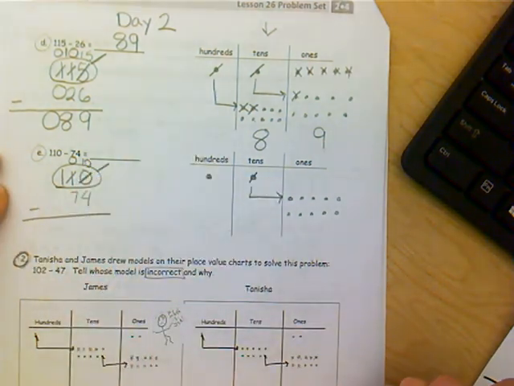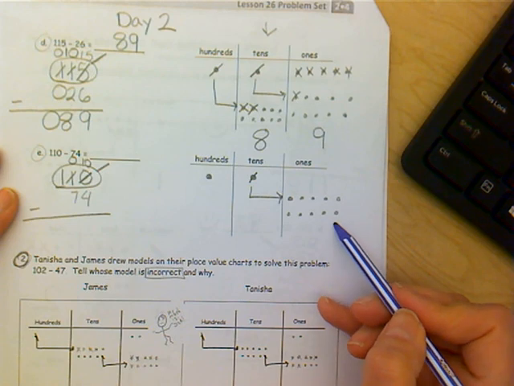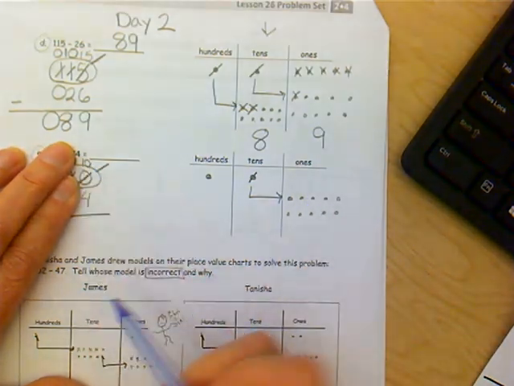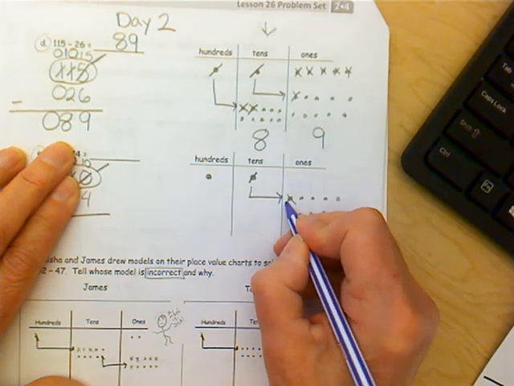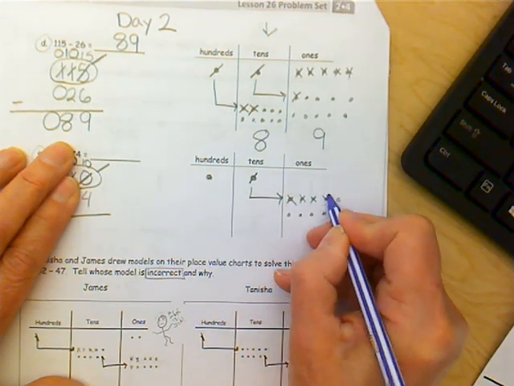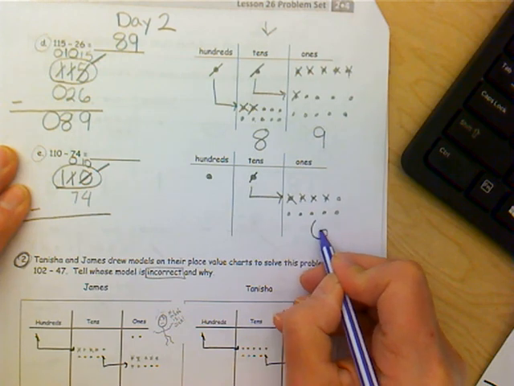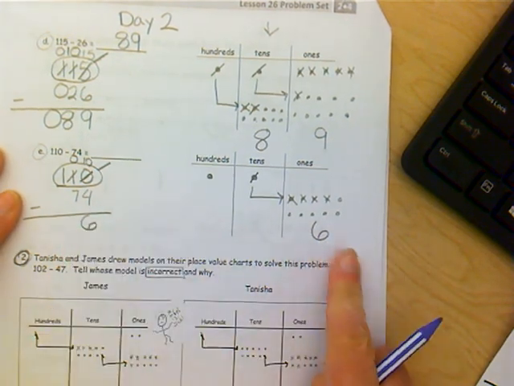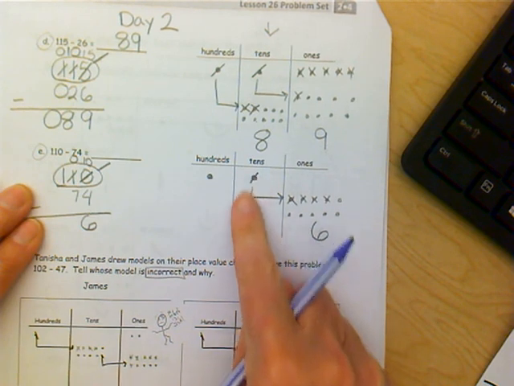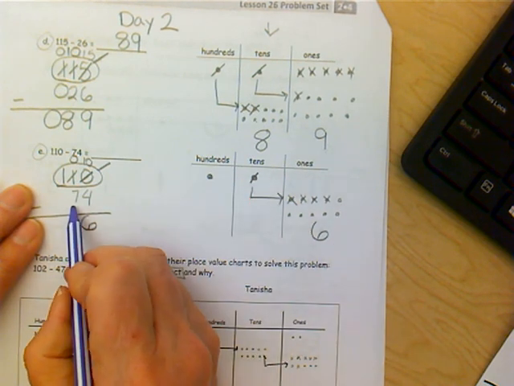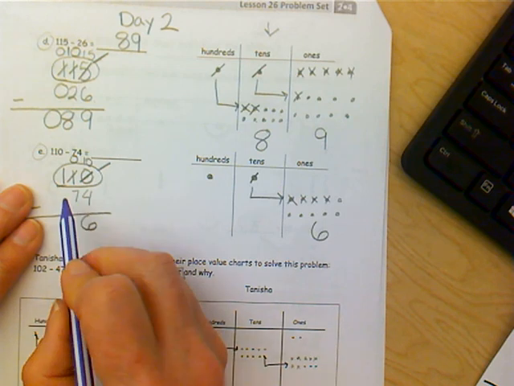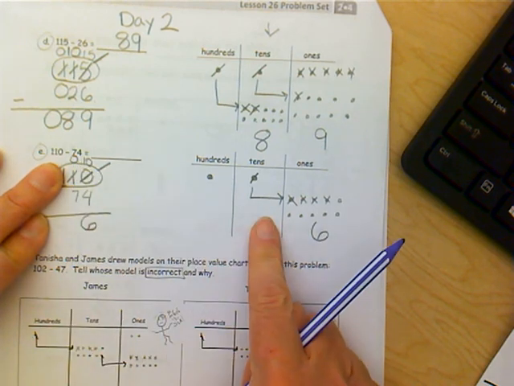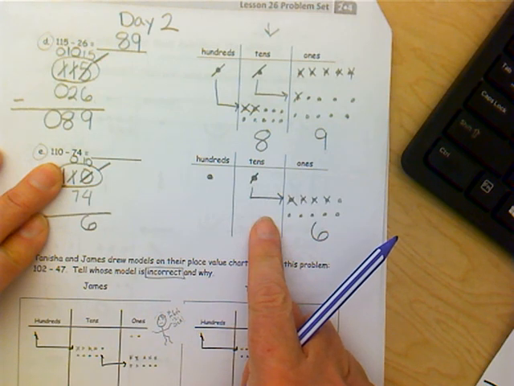And I think I'm ready to continue on. 10 1s take away 4 1s. Can I take 4 1s away from 10 1s? Well, let's do it. 1, 2, 3, 4 leaves me with 6 1s. If I do it in my chip model, got to do it in my vertical model. Okay, so I've got 6 1s, but now I have 0 10s. Look over here at my vertical model. I've got to take 7 10s away from 0 10s. Do I have enough? Oh, heavens to Betsy, no.